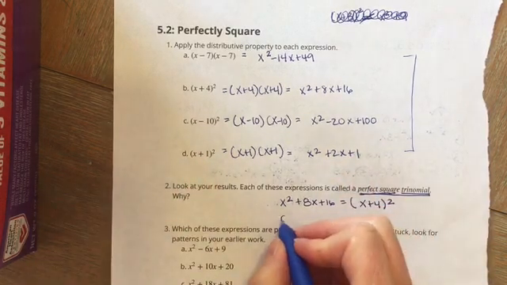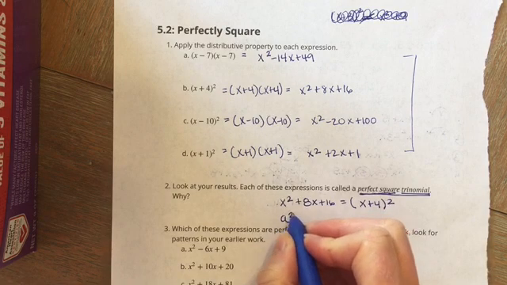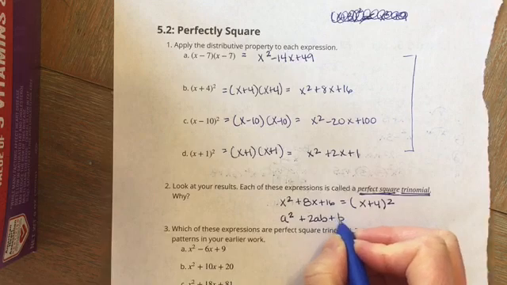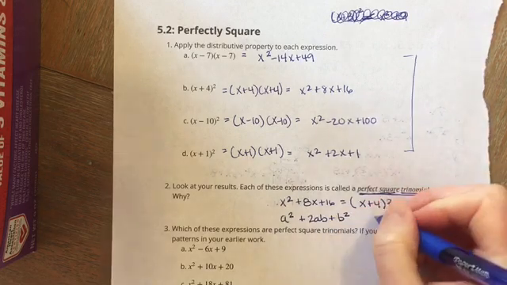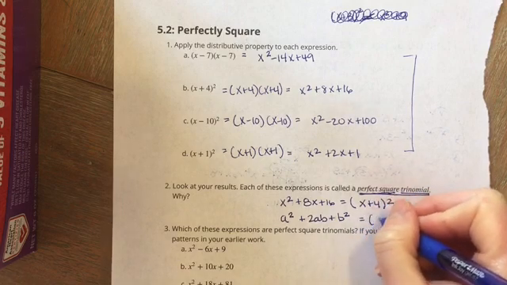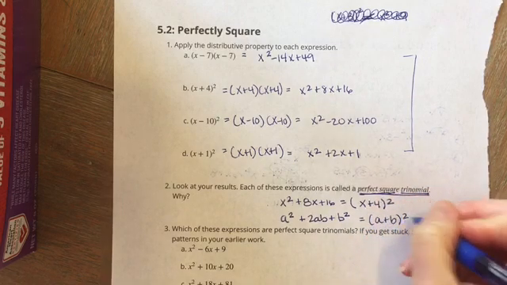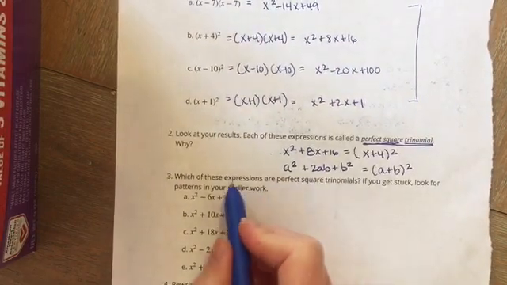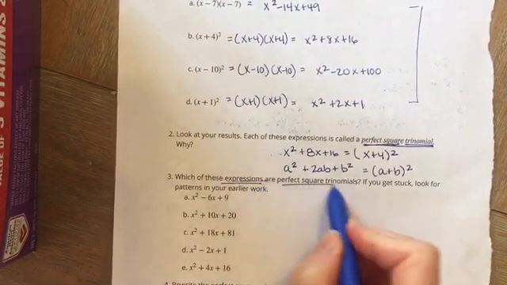So a perfect square trinomial is anything in the form of a squared plus 2ab plus b squared, which factors into a plus b squared.